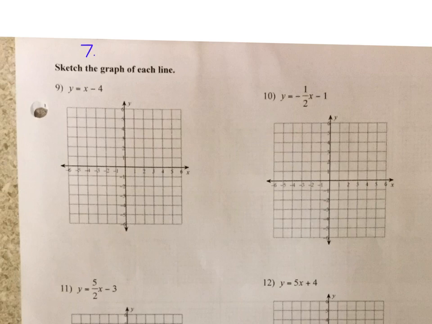This is the second page of the 7-1 practice, and this is what I need you to do. We're going to take this line and graph it onto the graph. I'm going to put a little 1 there. The first thing we need to do is figure out our m, that is our slope, and our b is where it starts on the y-intercept. So our b, I can see right here, is a -4, and our m is a 1, and I need to make it a fraction so I can rise and run.